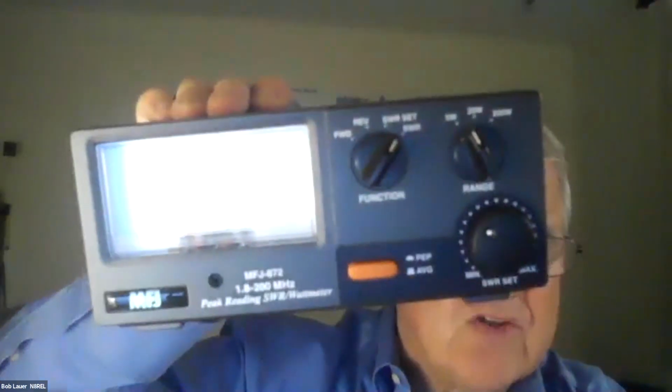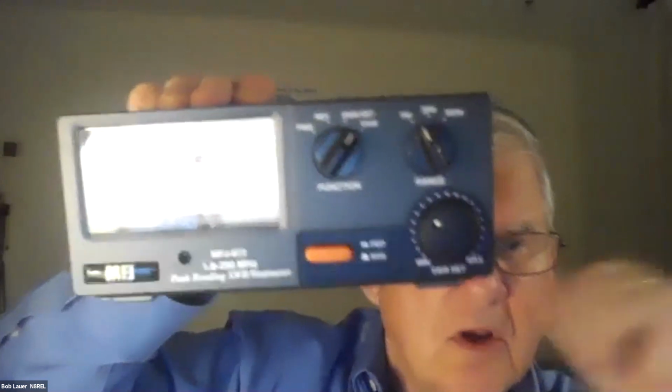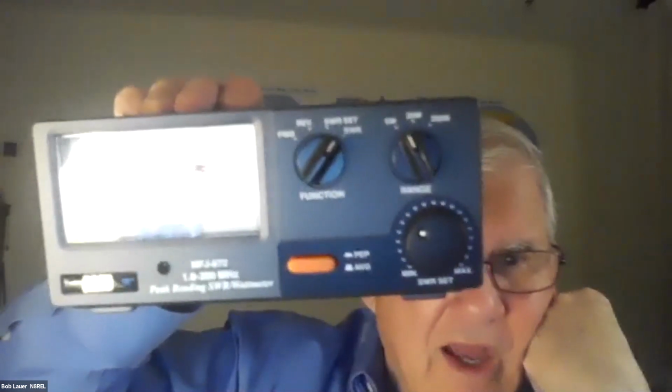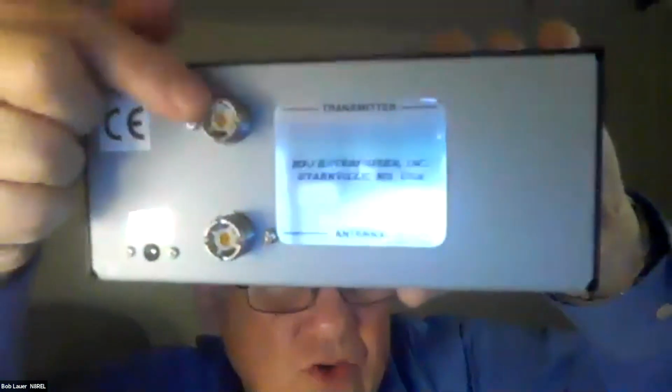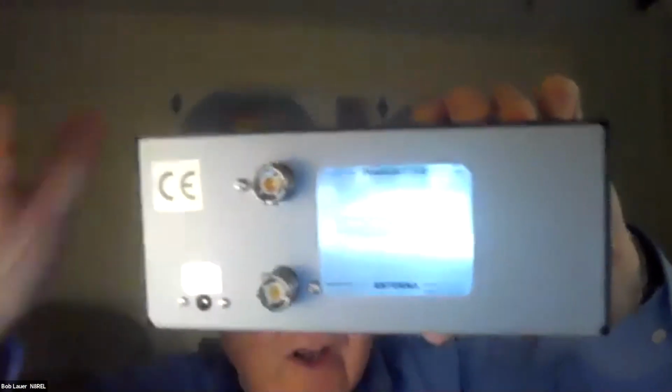Now, these are not expensive devices, and they're fairly simple, so you can have some confidence buying used equipment. I bought this one used a while ago. Real simple devices. On the back, there are only 2 connections: one goes to your transmitter and one goes to your antenna.